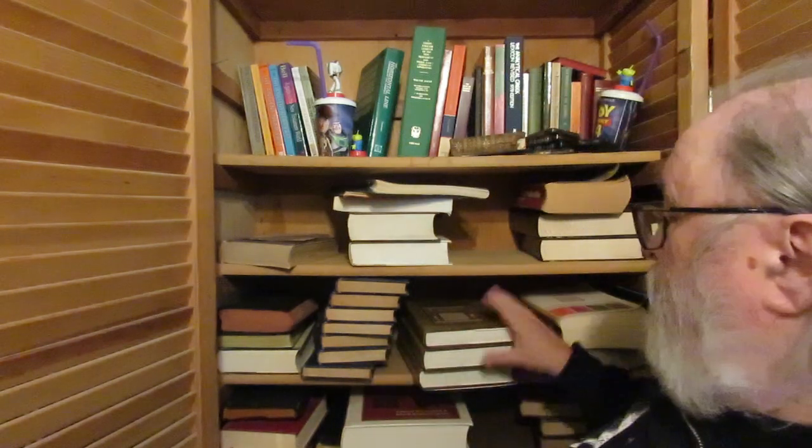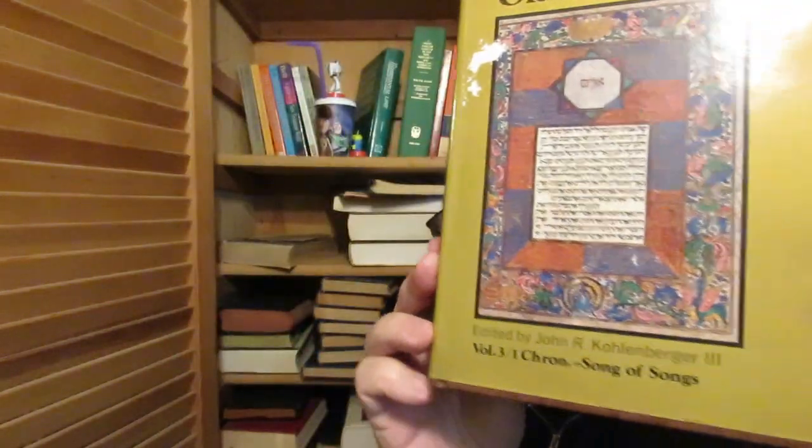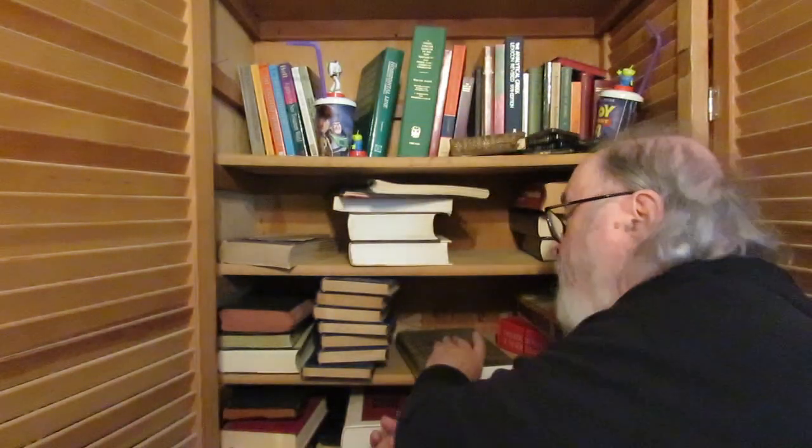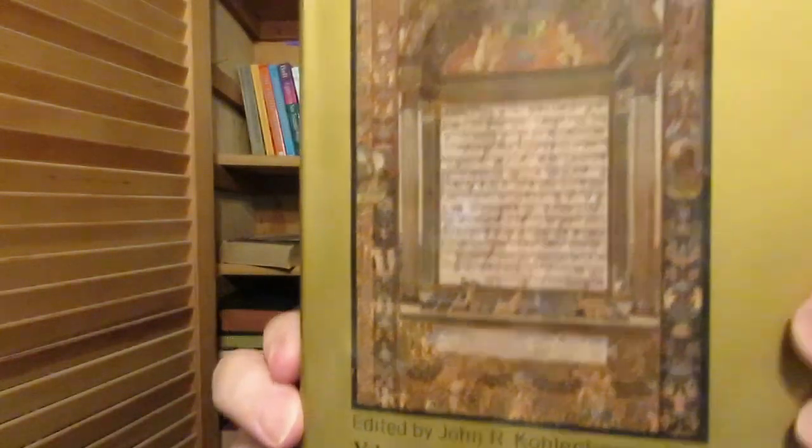And this is 4 volumes. You have here volume 2, Interlinear Hebrew English Old Testament, volume 3, Chronicles through Song of Solomon. And then you have volume 4, Isaiah through Malachi, the NIV Interlinear Hebrew English Old Testament, edited by John R. Kohlenberger III. So then you have that.